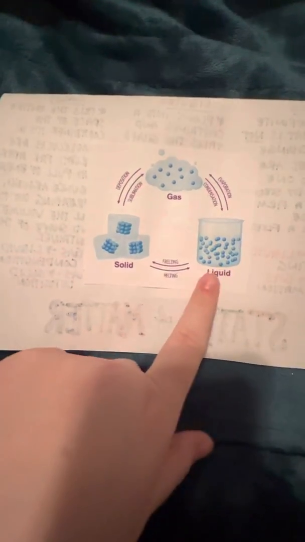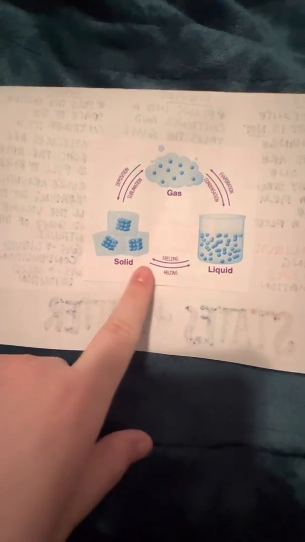And then on the back, I didn't want to leave any space, so I decided to add a chart of all of the changes of states, and they have arrows, and we have clear arrows and clear labels for the different ones. Then we have pictures as well, and then clearly labeled solid, gas, and liquid.